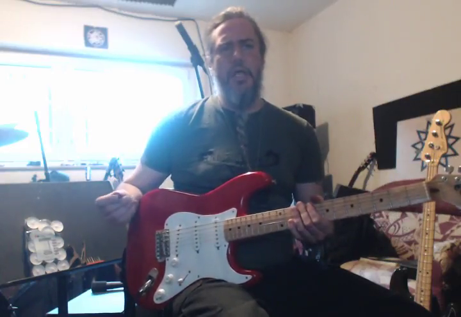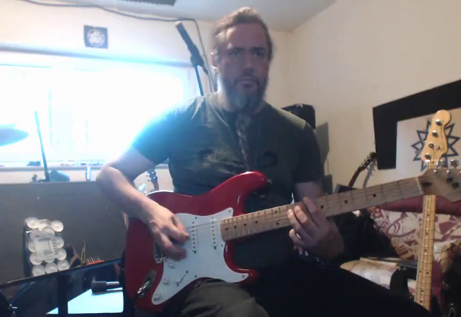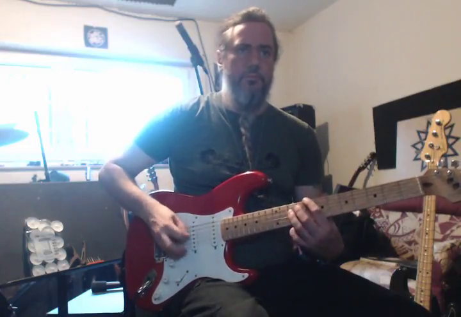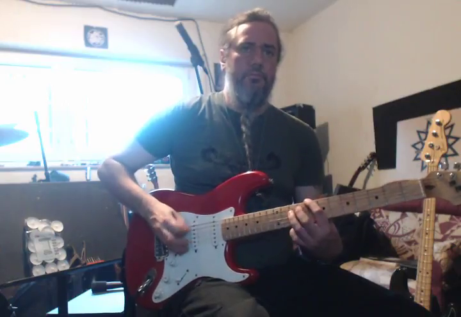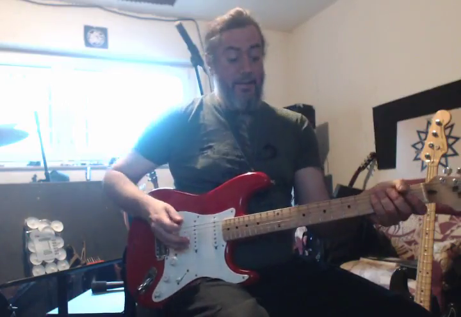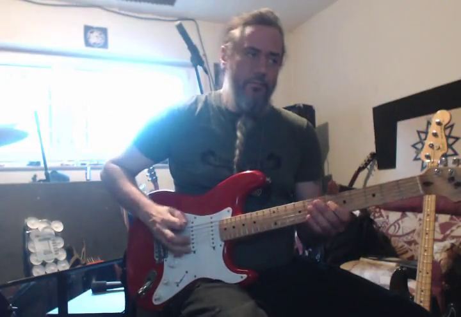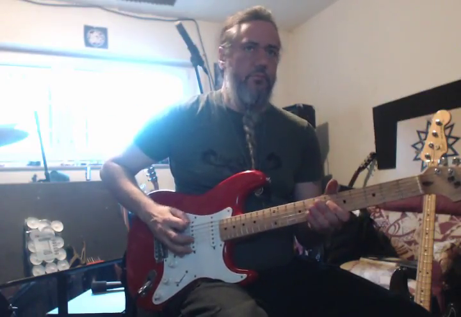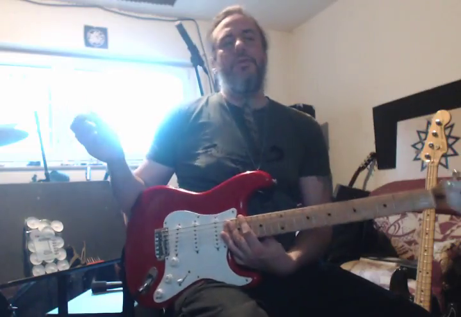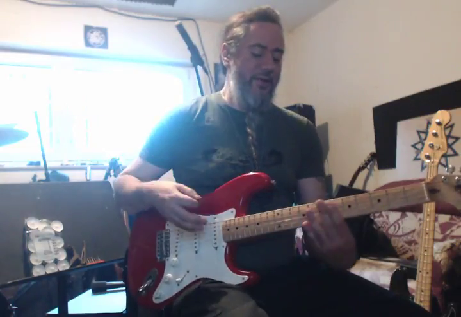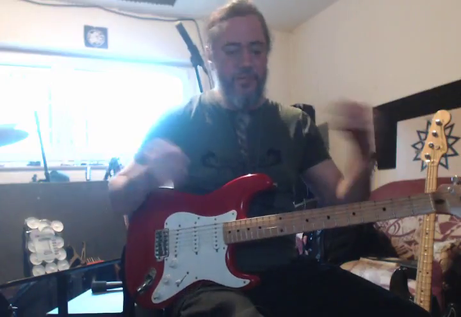Another one you can think of is the Immigrant Song by Led Zeppelin. And that last note, that's our flat 5 again. So that's a cool one because you can think octave and flat 5, or your tritone.